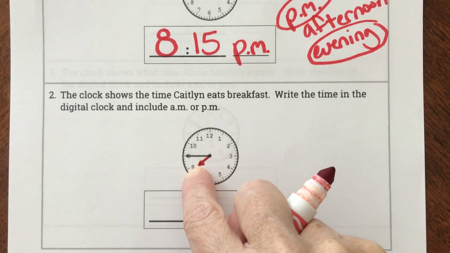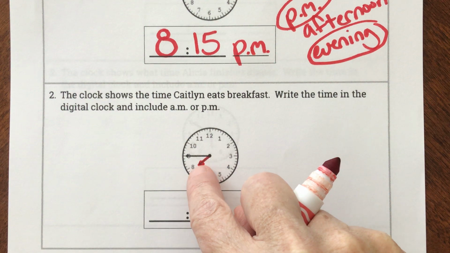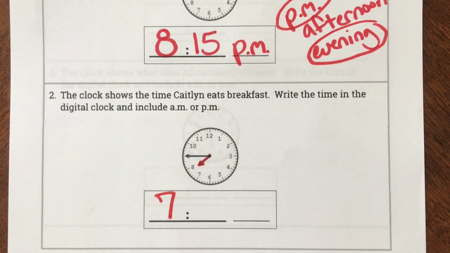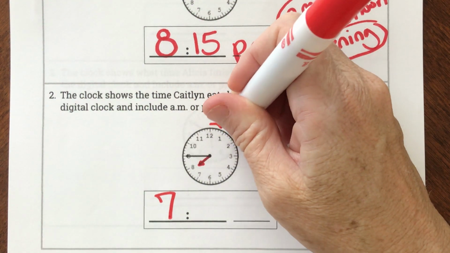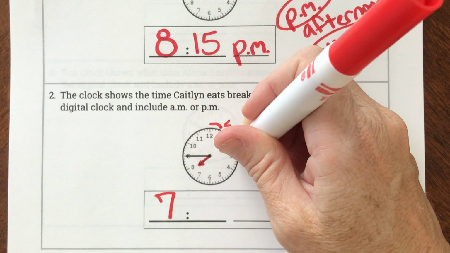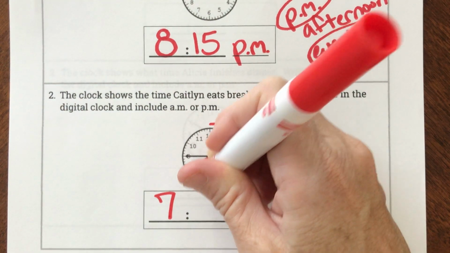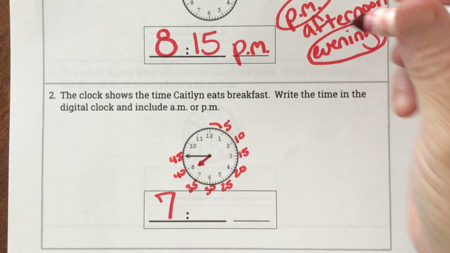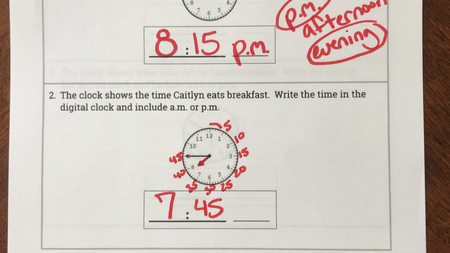It's past the 7 and almost at the 8, which means my hour is actually 7. Now for my minute, I look at my long hand and I skip count by 5. 5, 10, 15, 20, 25, 30, 35, 40, and 45. So my minutes is 45. So my time is 7:45.